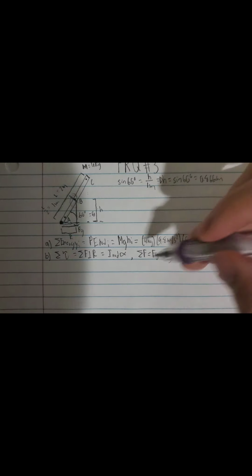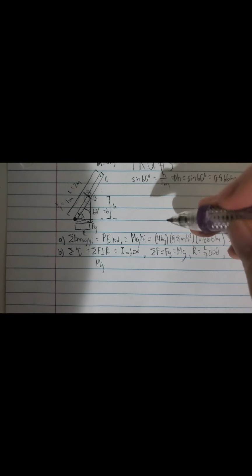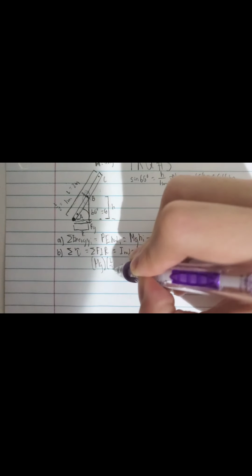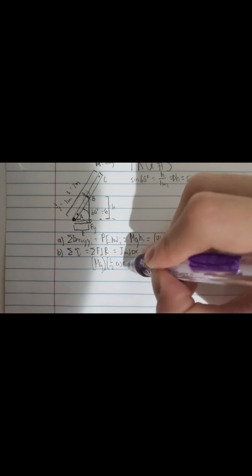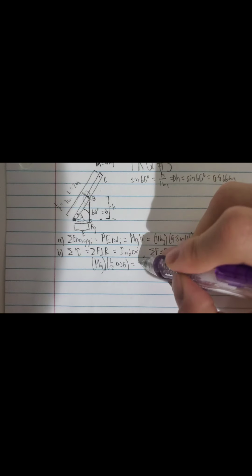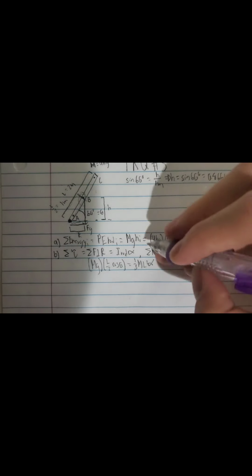Okay, so now I'm going to sub all of this into this relationship right here. So total force is mg. R is L over 2 cosine of theta. Moment of inertia of the rod is 1/3 ml squared. Alpha remains alpha, because that's what we're trying to solve. Okay, so right now the m's cancel out.